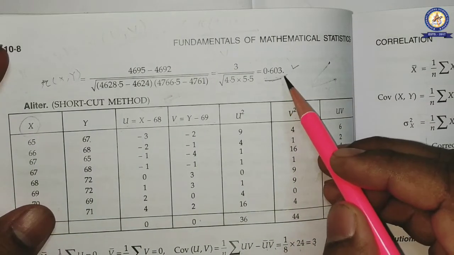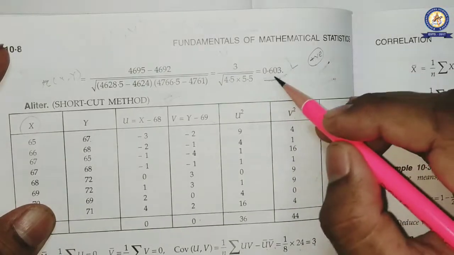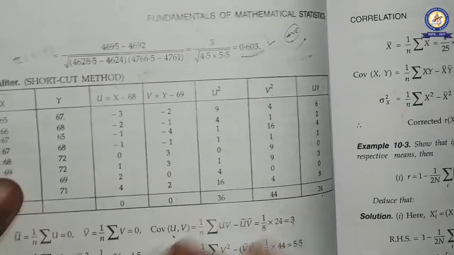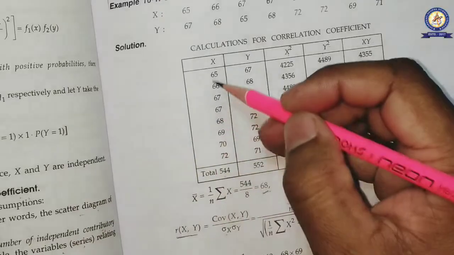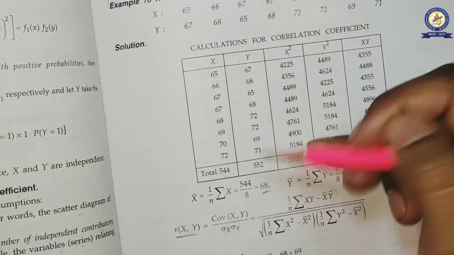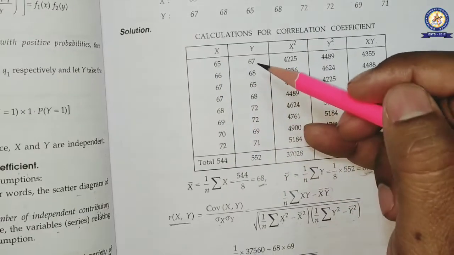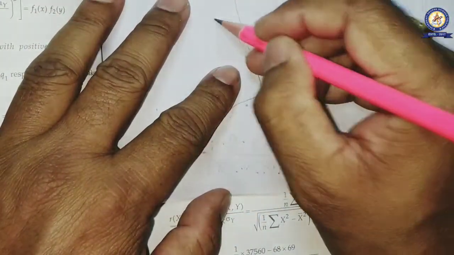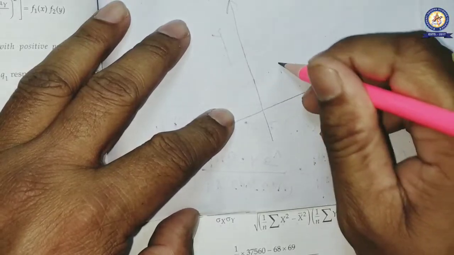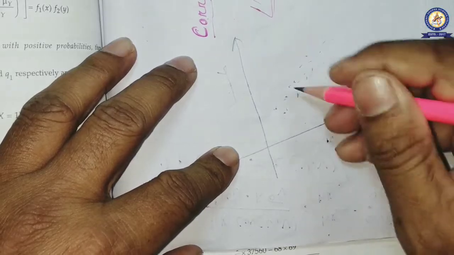So here we found that the correlation coefficient is positive. That means from this data we can perceive that if x is going to increase, y is going to increase. That means averagely, if x increases, y increases. I suggest you do one thing, that you plot the x and y in your scatter diagram. You can find this type of data. Okay, this type of data you can find, it may not be exact.